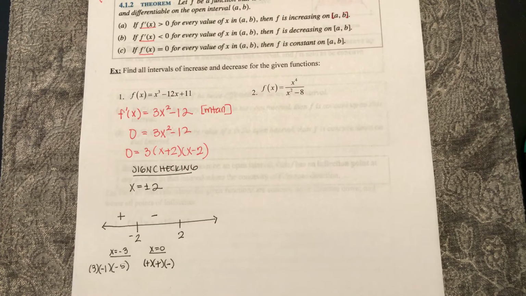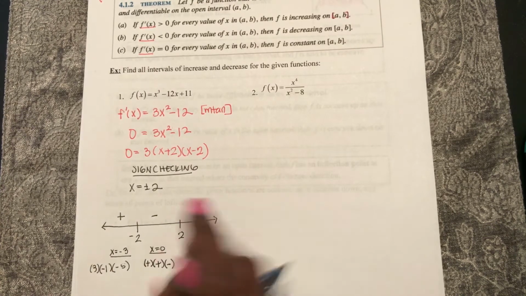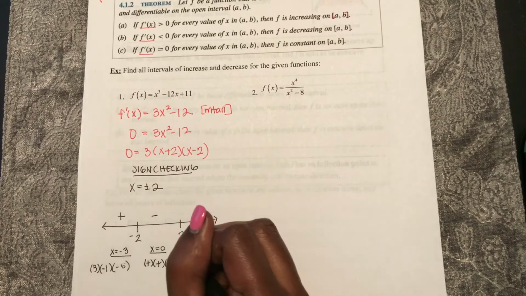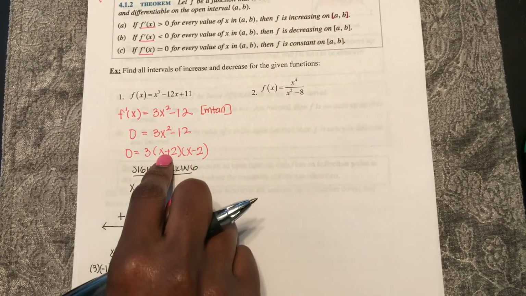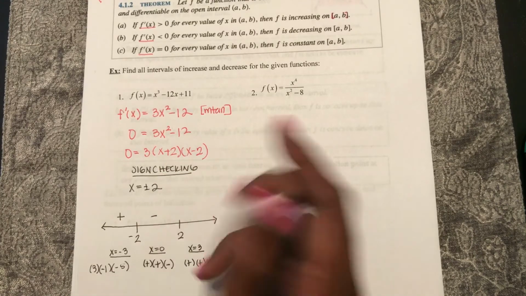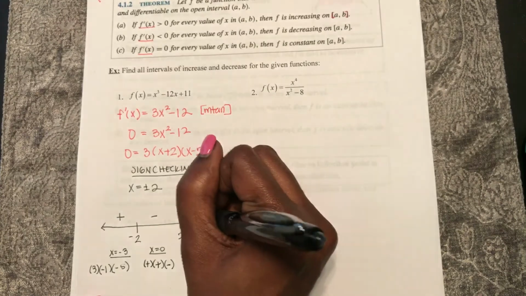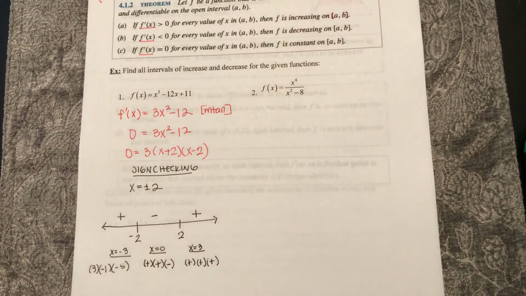So now I need to check greater than 2. I'll let x equal 3. So first 3 is positive. 3 plus 2 is positive. And 3 minus 2 is positive. So we see it's positive slope from 2 to infinity.